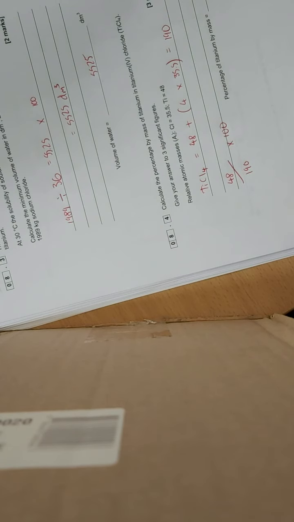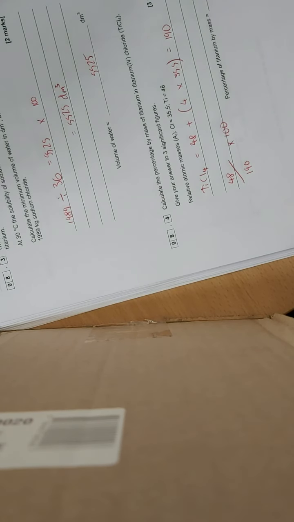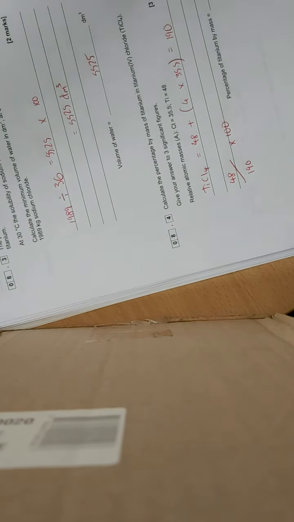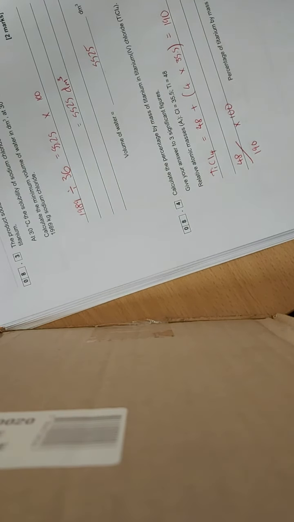That's going to give you your final answer, which again, I'll just run through. Where's it gone? Question 8, is it? Yeah. So that gives 25.3%.